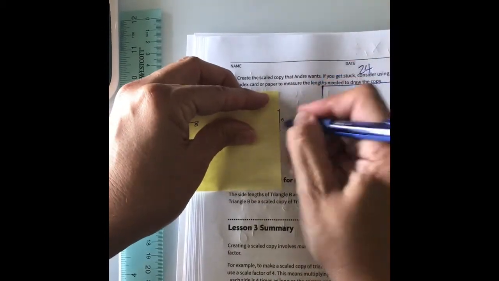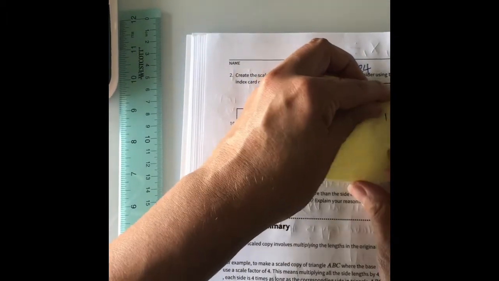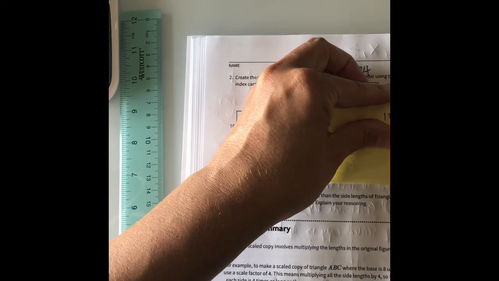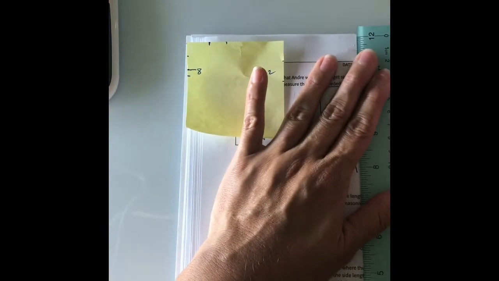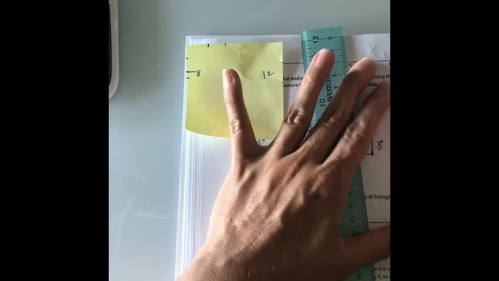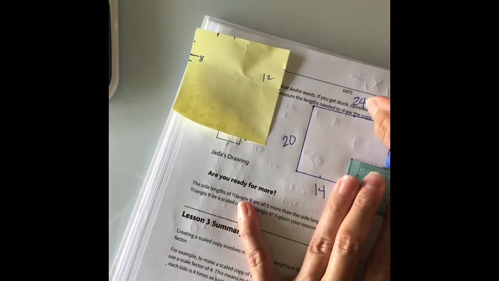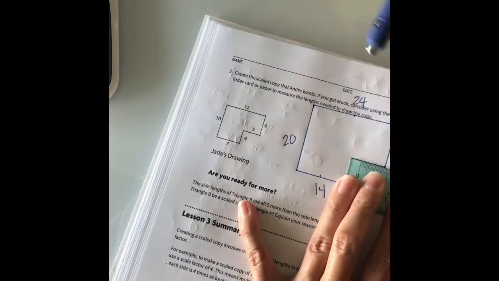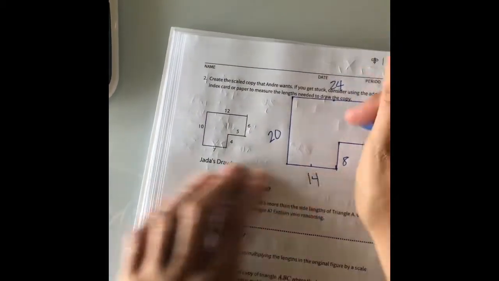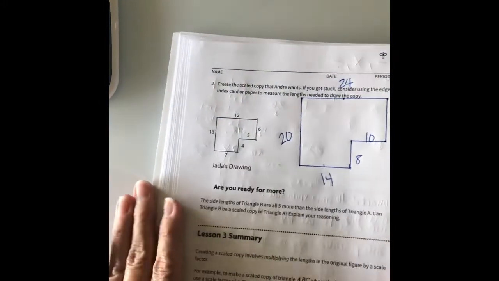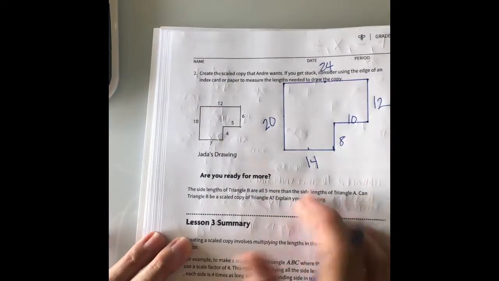So I actually went 12. 6 plus 6 is 12. Come straight down right there. It's my 12. Use my ruler. This is my side 12, and then I'm going to connect these 2 right here. And in my original it was 5, so it's going to be 10. And there is my scaled copy.